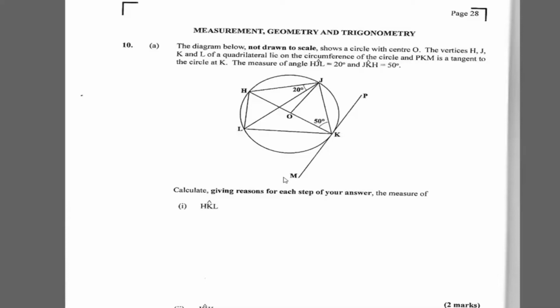The vertices H, J, K, and L lie on the circumference of a circle, forming a quadrilateral, and PKM is a tangent to the circle at K. The measurement of angle HJK is 20 and JKH is 50. Calculate, giving reasons for each step of your answer, the measurement of HKL.